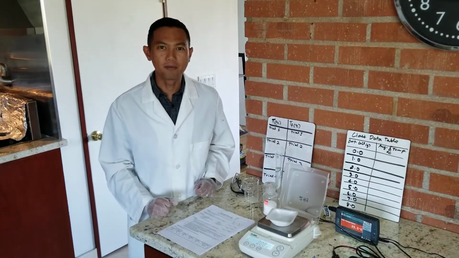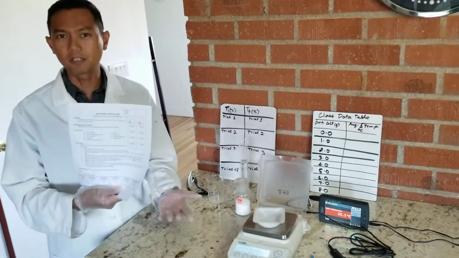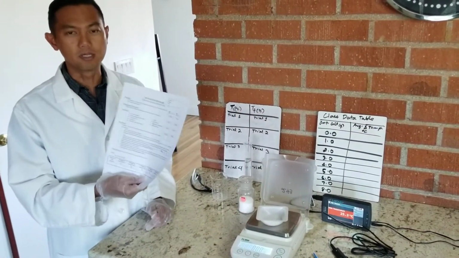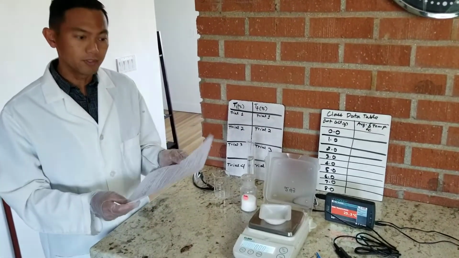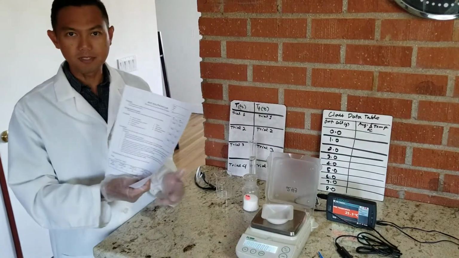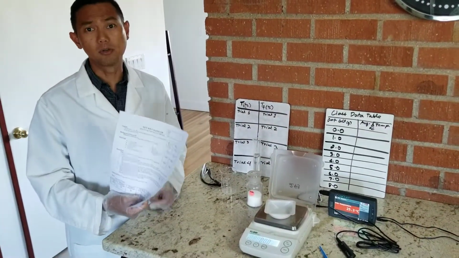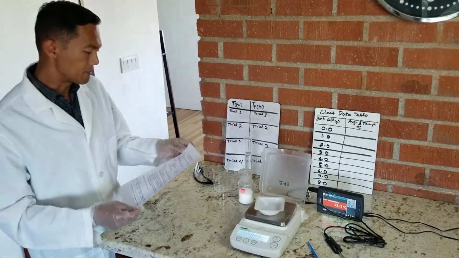For today's lab, we're going to be working on Hot Solutions Lab. So make sure you get your own copy. You can either download it, print it out, or just use directly from your computer. The one thing to note, obviously we can't do the full lab in a small amount of time, so I'm only going to be showing a portion of it, and then I'll provide data for the remaining parts.